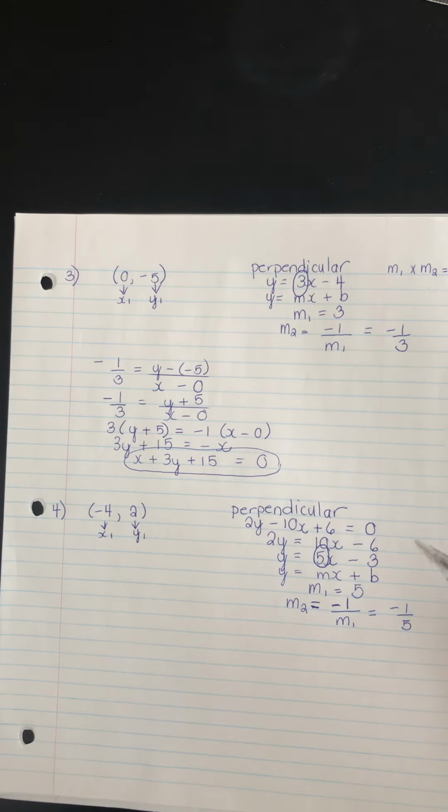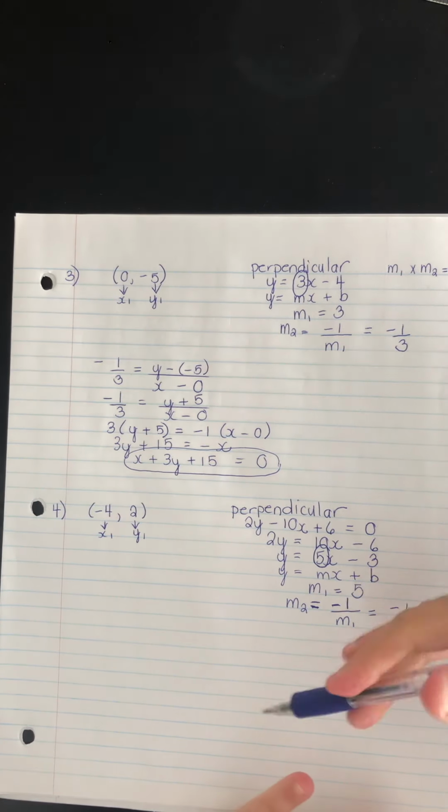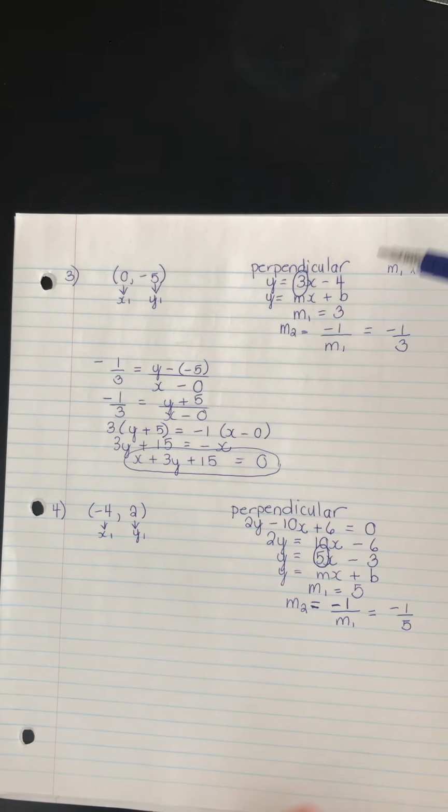And this is what we'll use in the left-hand side of our point-slope form equation. So these questions are very similar. The only difference was that here we had to first isolate y in order to determine the slope of the given line was 5.